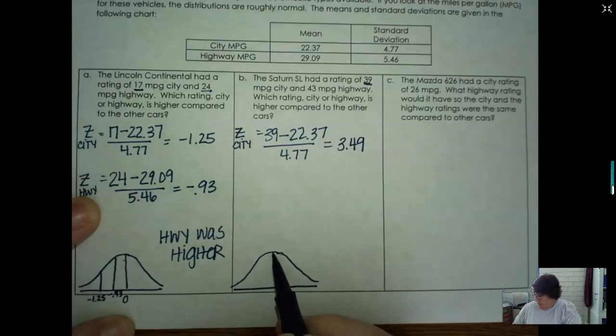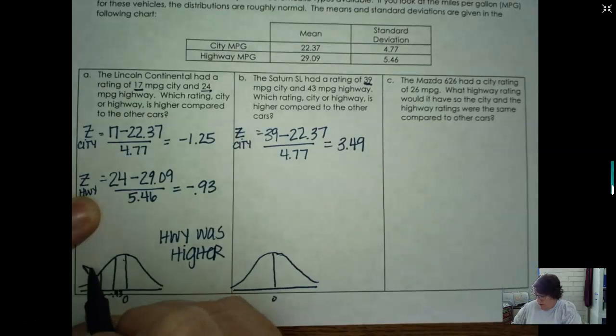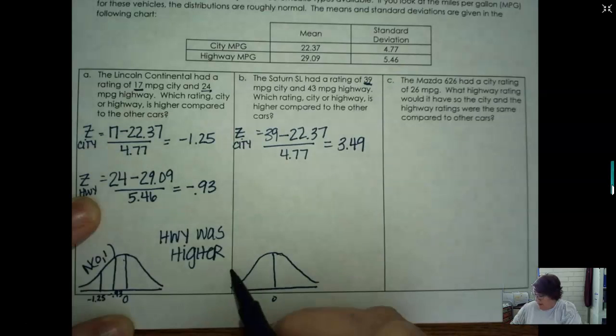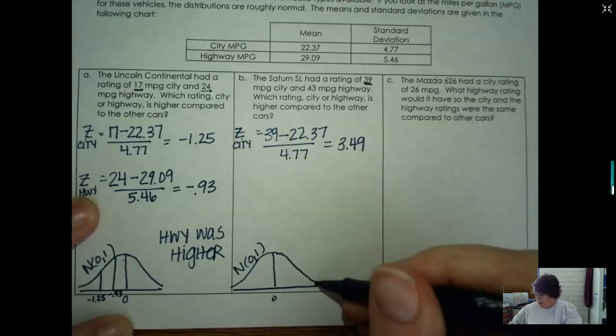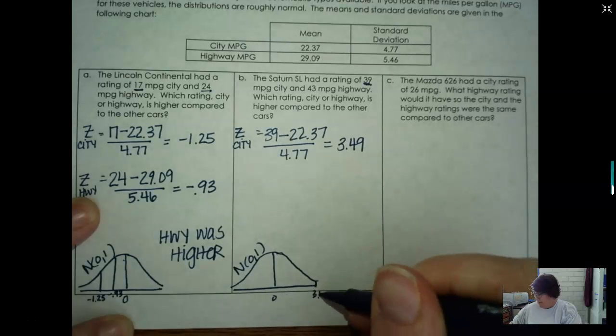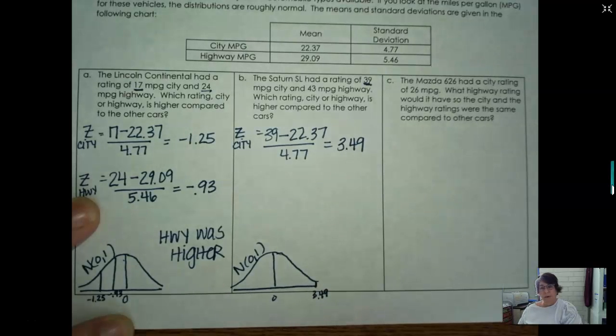Our normal curve. So we're at 0. I forgot to label. I don't want to get in trouble for not labeling. All right. 3.49 is way over here somewhere. I'll just label that 3.49.